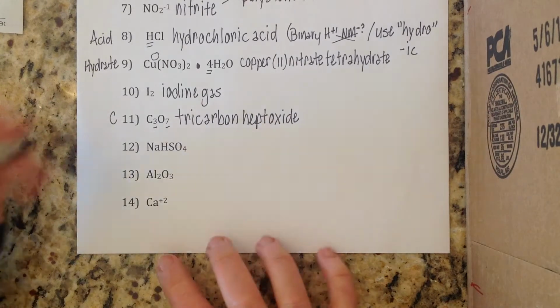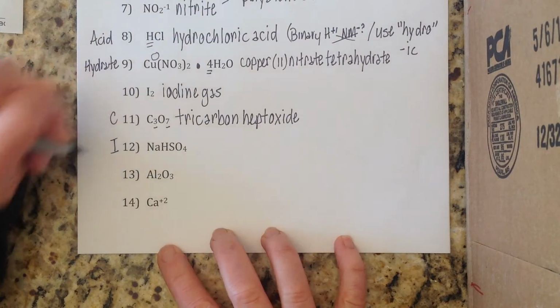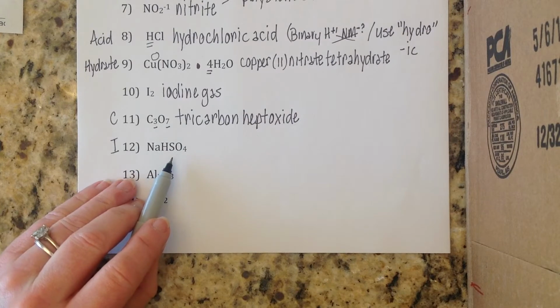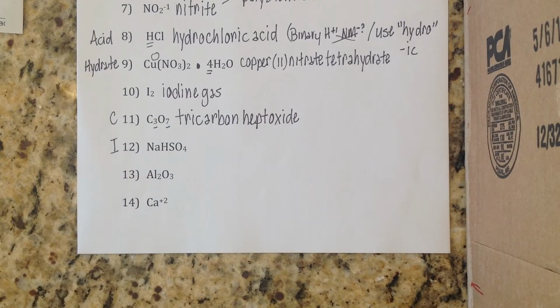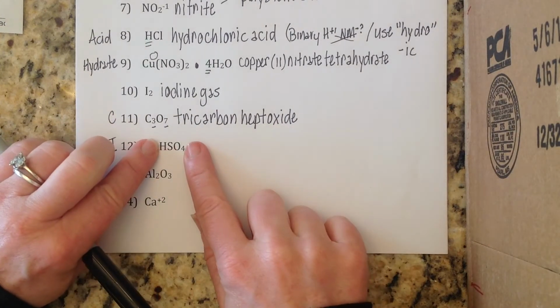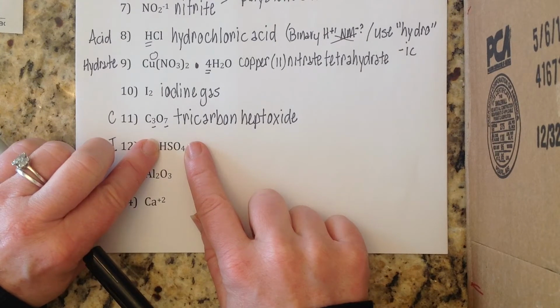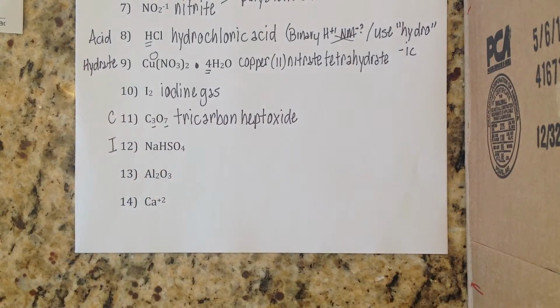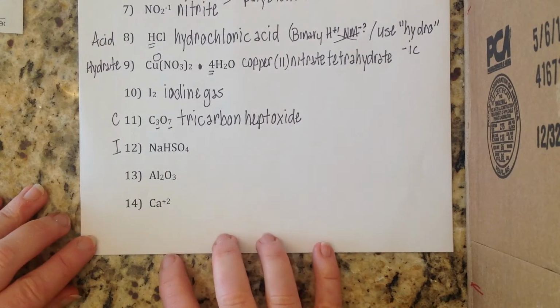All right, number 12, this is ionic. I know it's ionic because I see a metal. First of all, that's a big clue because you're not going to have any metals in covalent compounds. And then I have the polyatomic ion hydrogen sulfate, HSO4. And I know that has a -1. Makes sense that it's combined with the sodium in a 1-to-1 ratio because what happened is the ones canceled each other out.